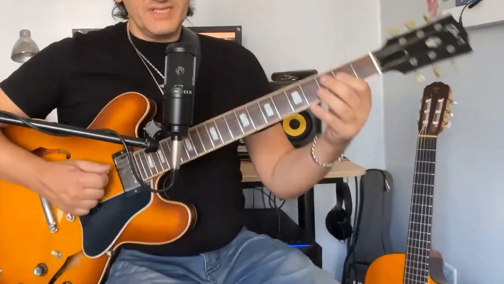It's very important because we are going to use this arpeggio over other modes in the future. So the arpeggio is this.